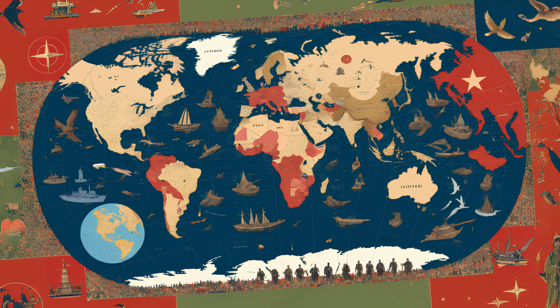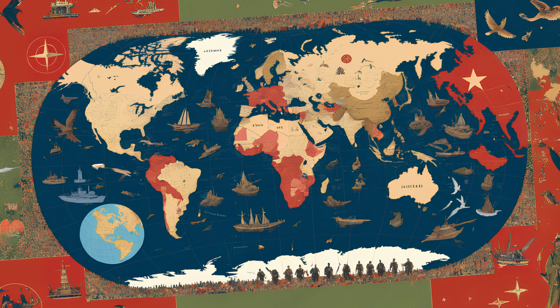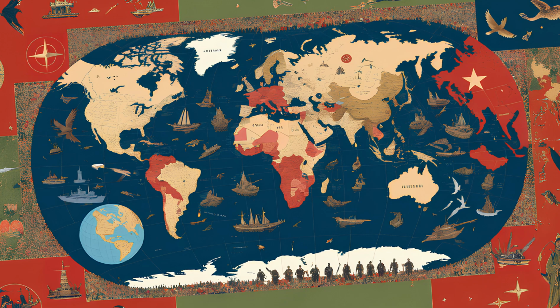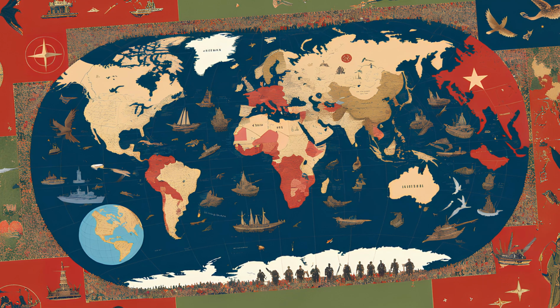And this is where it gets really interesting. Constructivism says that it's not just states that matter. It's also non-state actors, like international organizations.